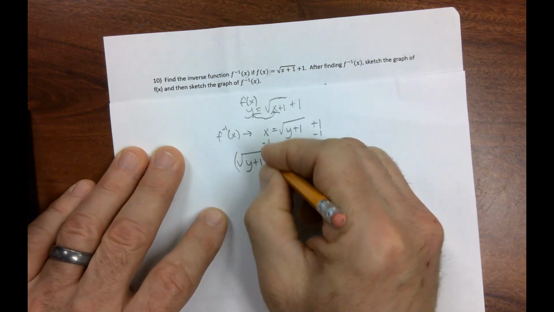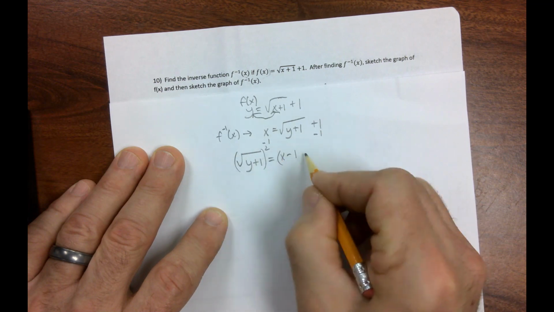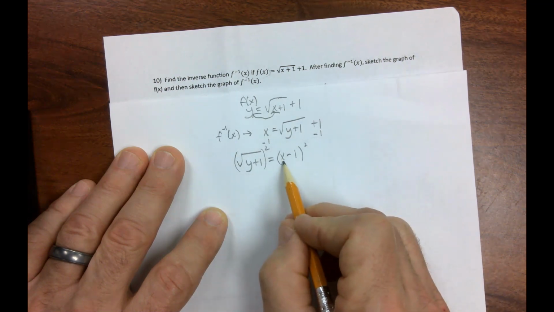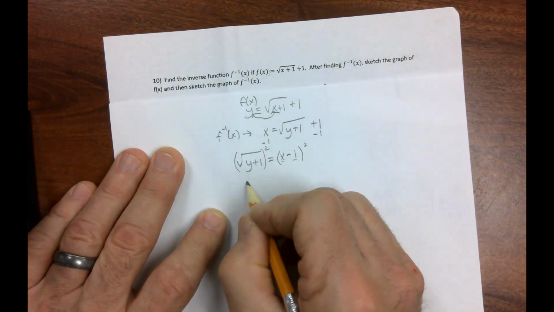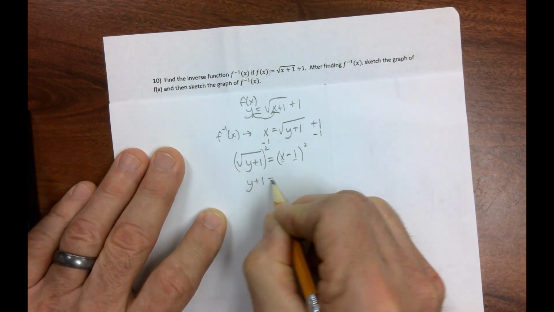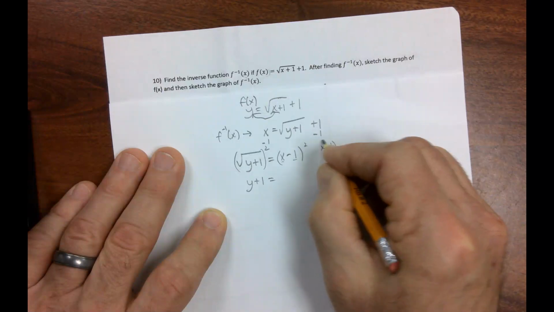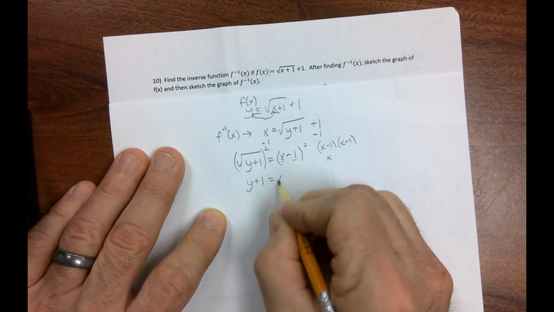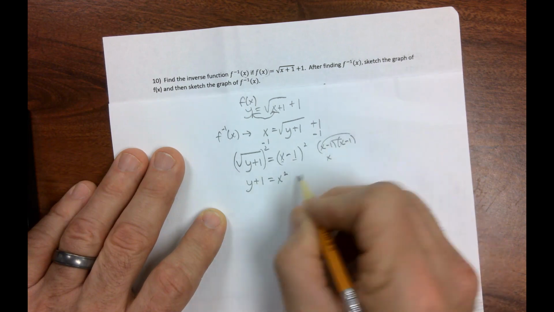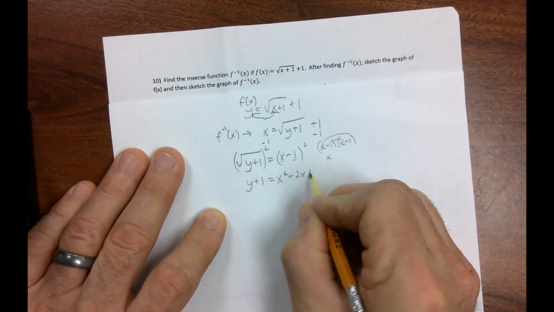We got to square this side and square this side. Remember, you can't just square this individually and that individually. That's a very common mistake. The roots fly off of this one. Y plus 1 equals, now that's x minus 1 times x minus 1. So that's x squared. Let's go ahead and just put it here. X squared outside inside minus 2x plus 1.